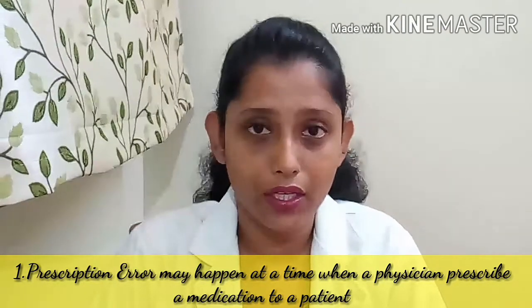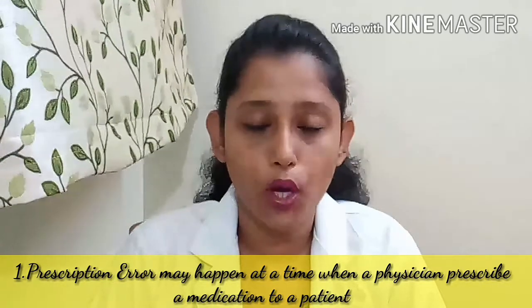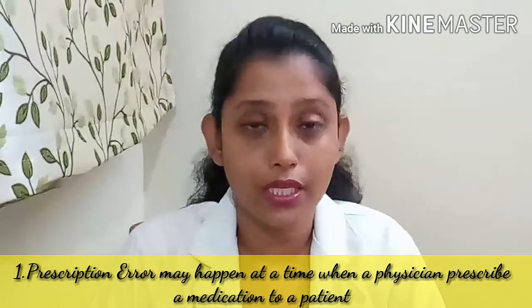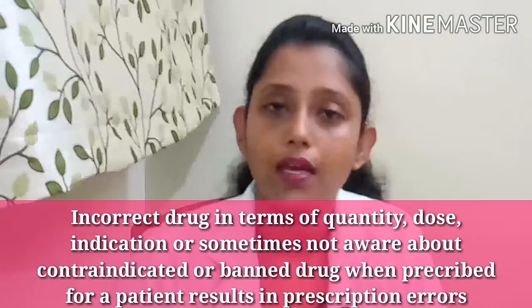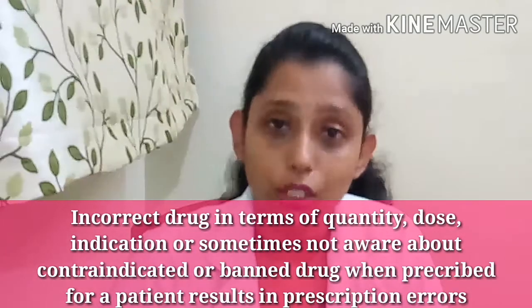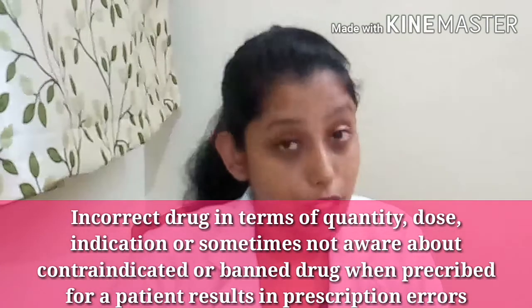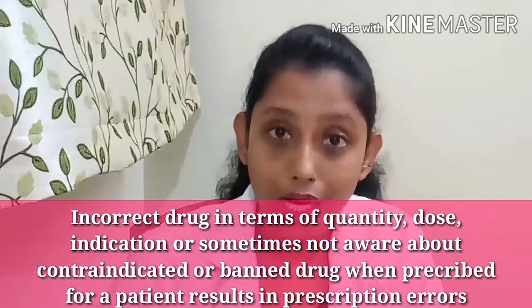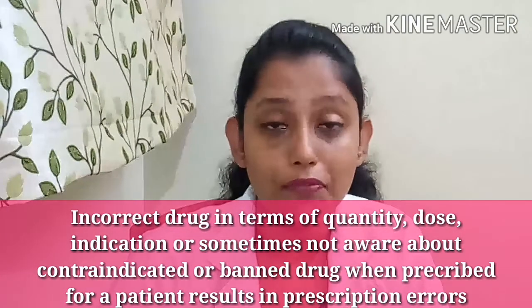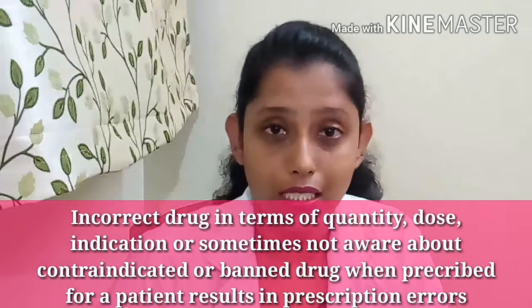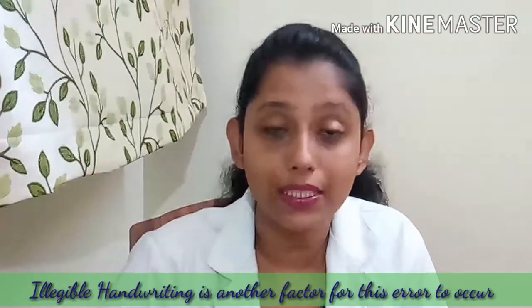A prescription error is an error which occurs at the point of time when a physician prescribes a particular medication for a patient. There are certain factors which can contribute to the occurrence of this particular error. Incorrect drug selected for a particular patient in terms of its dose, indication, quantity, or sometimes even prescription of a contraindicated or banned drug. These are some of the factors which can contribute to this particular error. Other factors could be illegible handwriting.